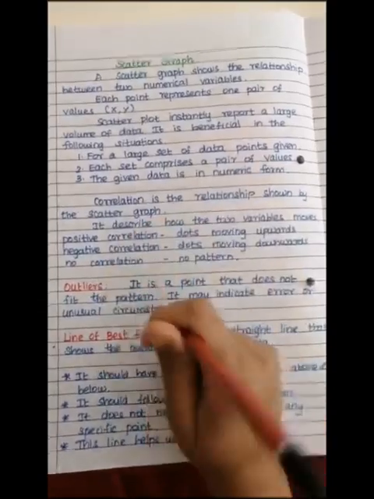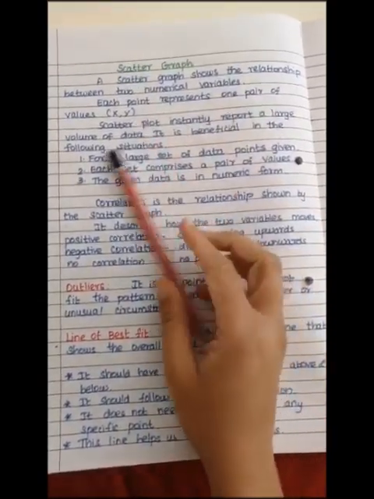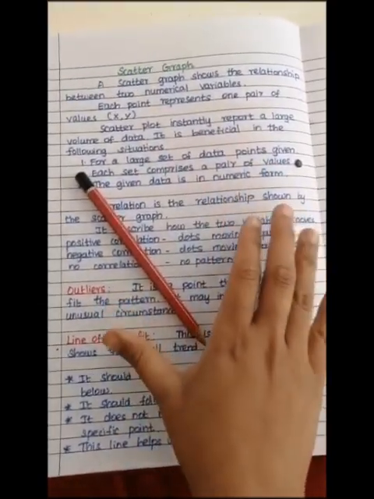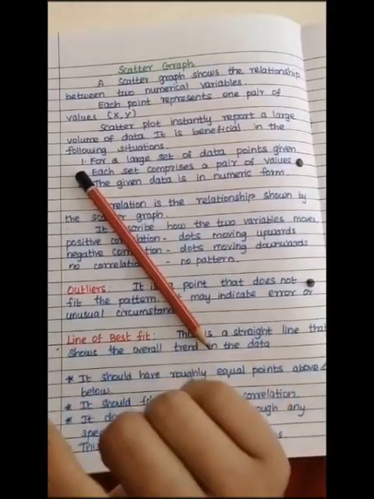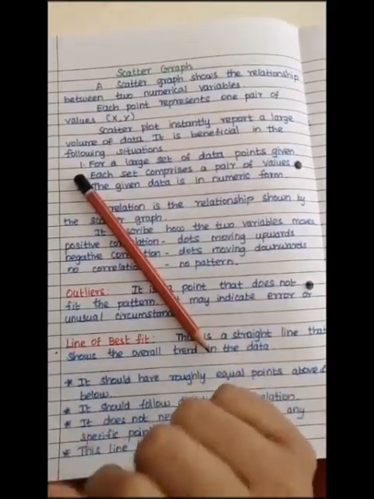Today we are going to see the scatter graph in statistics. What is meant by a scatter graph? What is meant by a graph? First, plotting the points and connecting them is called a graph.